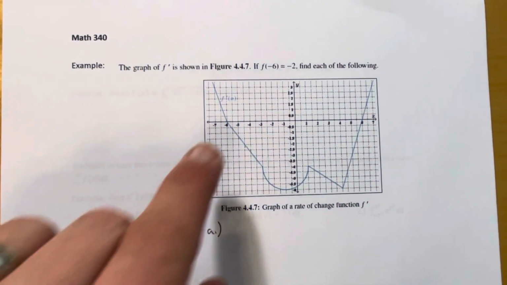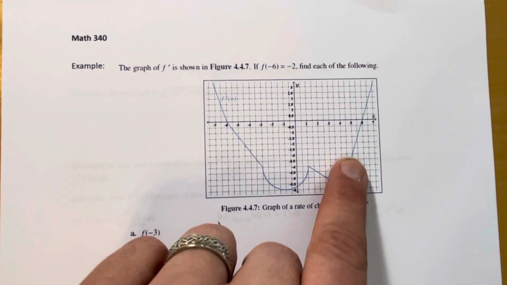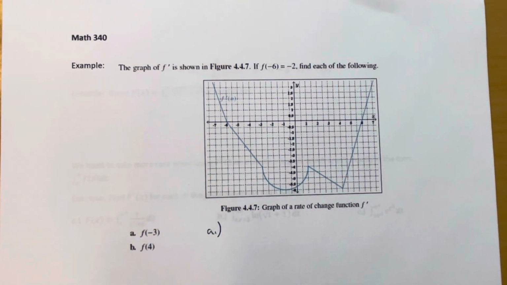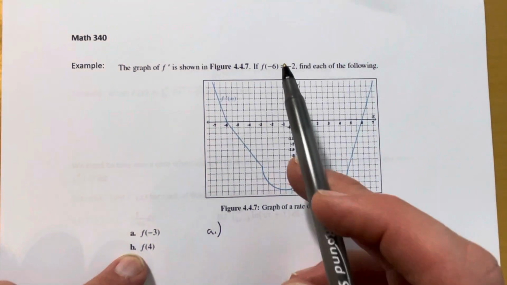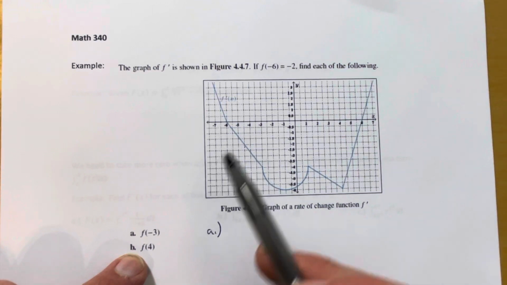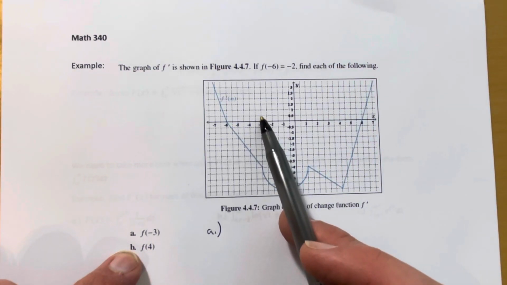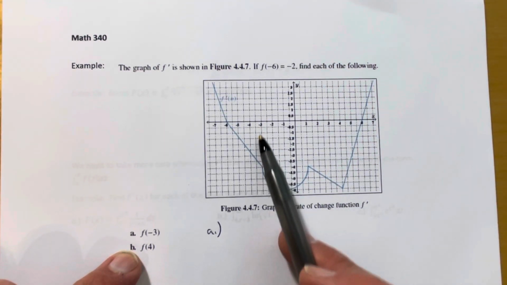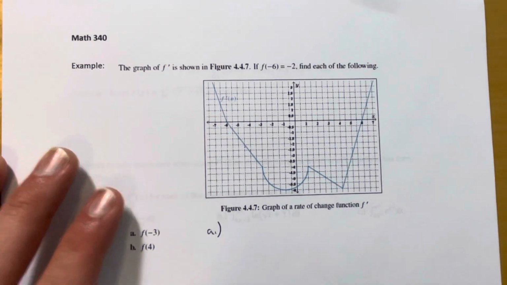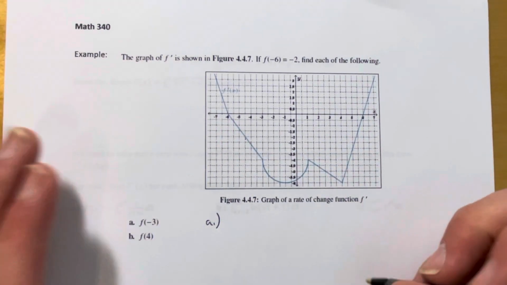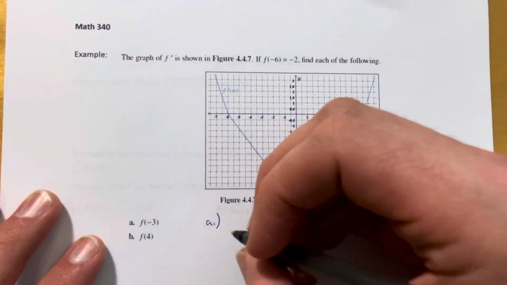remember, what we're looking at here is not the graph of f. It's the graph of f prime. If it was the graph of f, I would be able to find these very easily, and I wouldn't even need this extra information. I would just find -3 on my x-axis, find the y value of the corresponding point, and that's what f of -3 would be. But that's not what we're looking at. This is the graph of the derivative. However, I do know this.